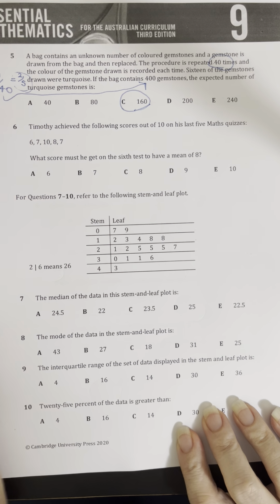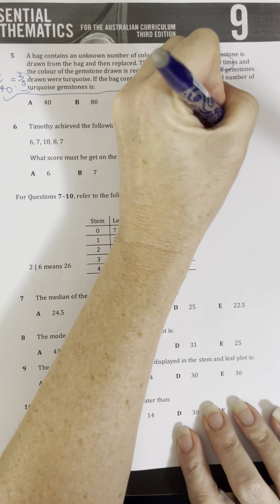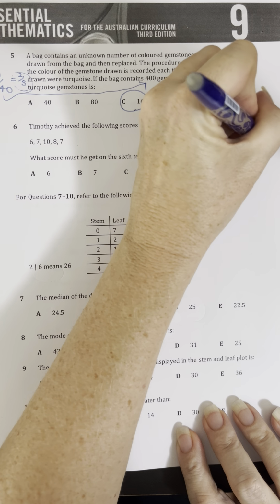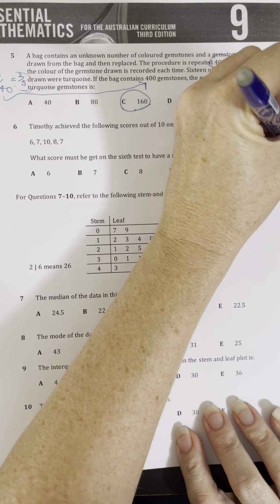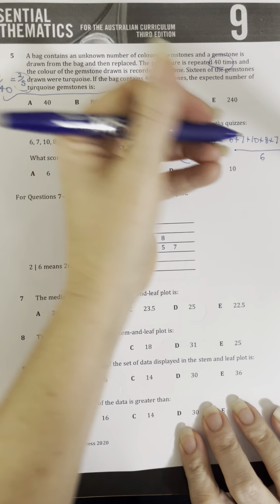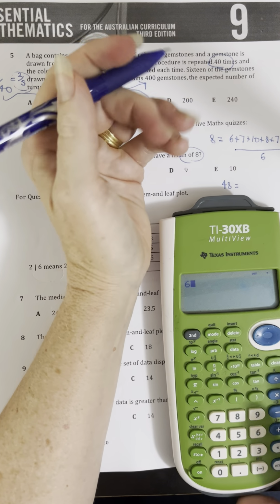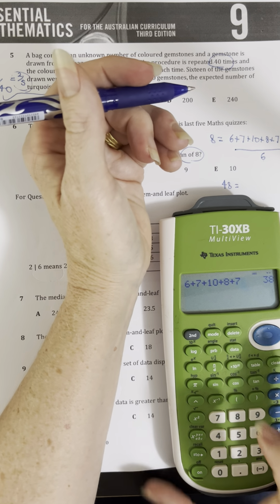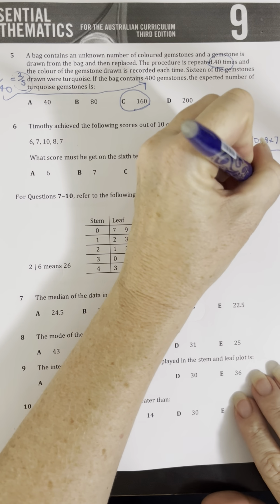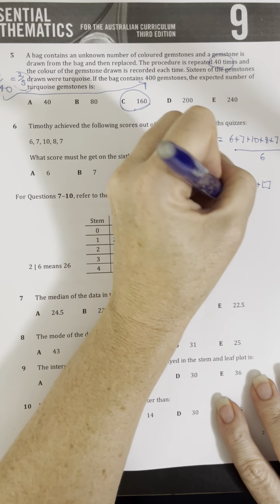Now, if we've got our numbers to get a mean of 8, we would be saying that 8 is equal to the 6 plus 7 plus 10 plus 8 plus 7 plus something out of, and then we want 6 on the bottom. So our first step is to go 8 times 6 is 48, and then we've got 6 plus 7 plus 10 plus 8 plus 7 so far. So we've got 38 plus something, and that gives us 48, so that must be 10.